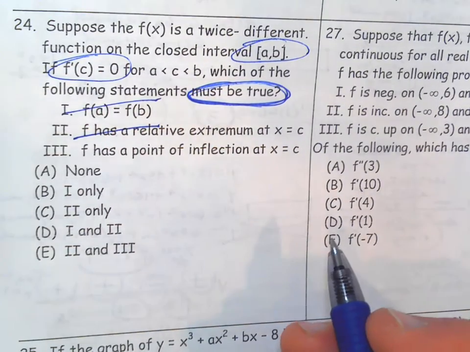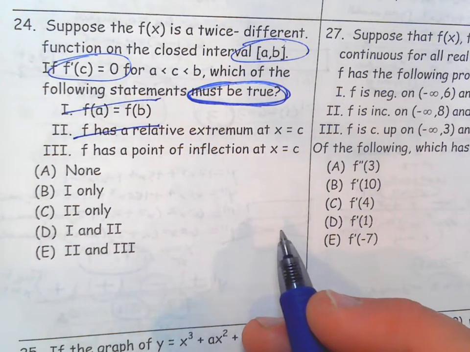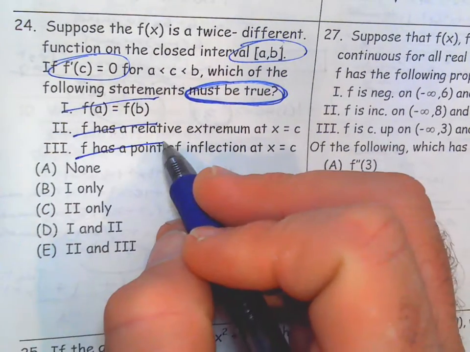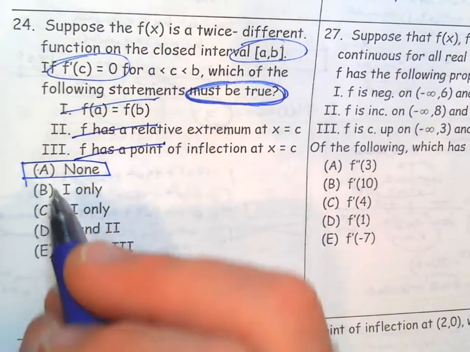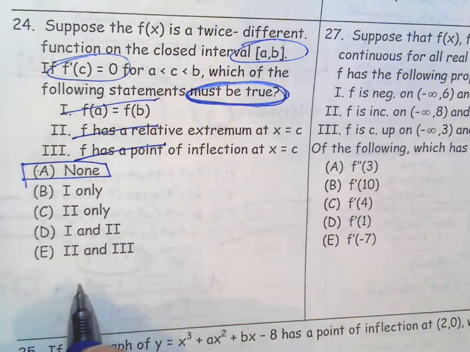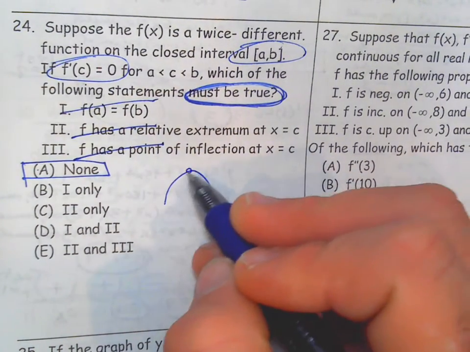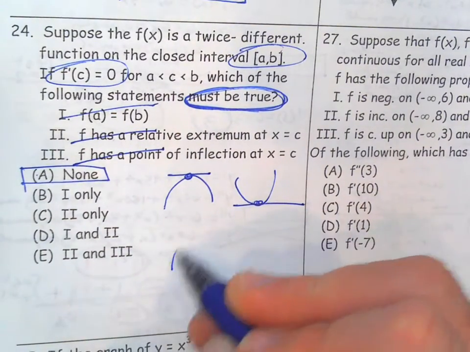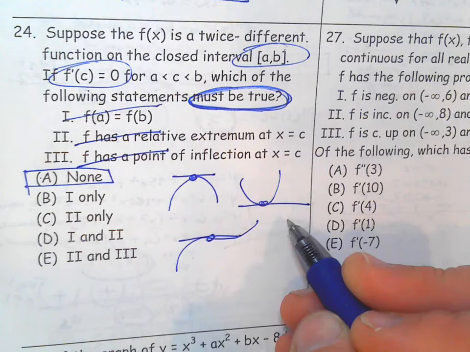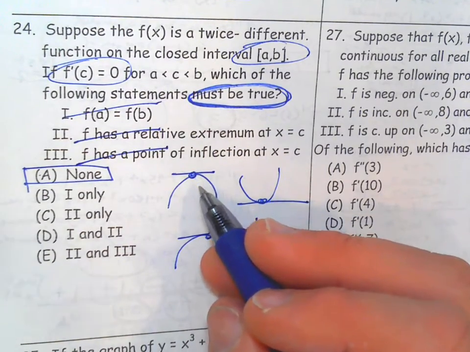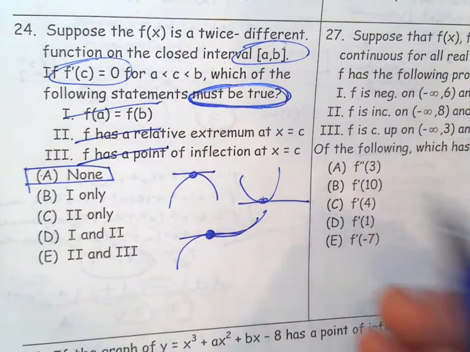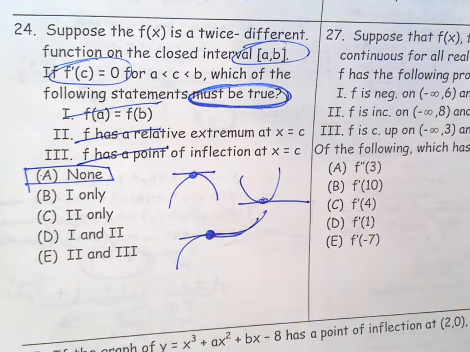f has an inflection point at C. No, that's not necessarily true either. So I'm going to say none have to for sure be true, right? I mean, we could have relative max, we could have relative min, but we could have neither, right? There could be an inflection point there. There might not be an inflection point. This one has an inflection point, but these don't. So we're looking for something that has to be true. None of those have to be true.